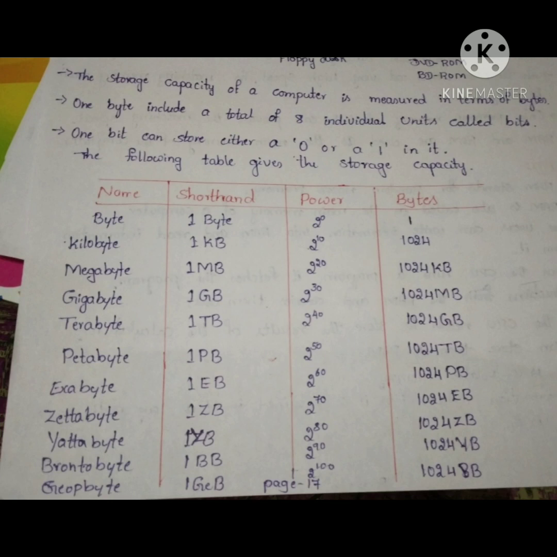The bit is either 0 or 1. Understood? So here I will give a table. In the table I will give the memory of the computer. The memory is represented by using a byte. Based on that byte we discuss other memory units. Observe the table. The first column is the name of the memory. The second column is how we represent it in short form. In the third column, how much capacity it has in 2 to the power value, and in the last column the number of bytes is given.